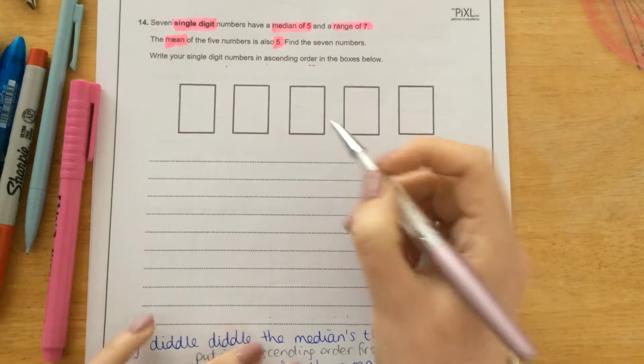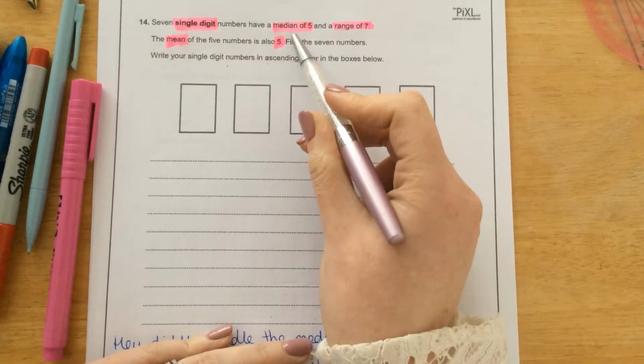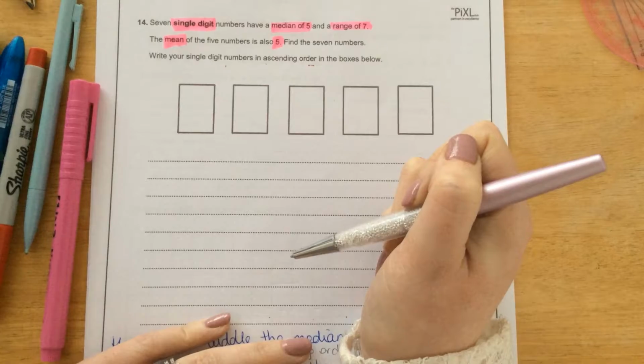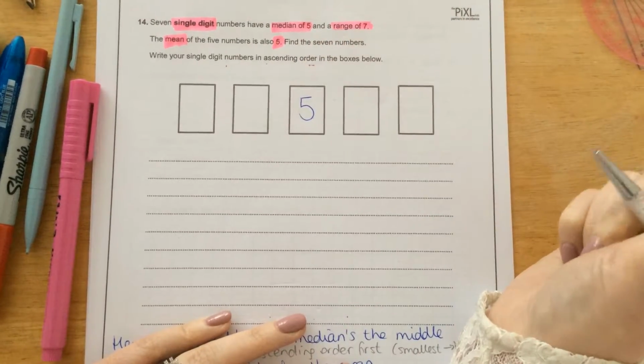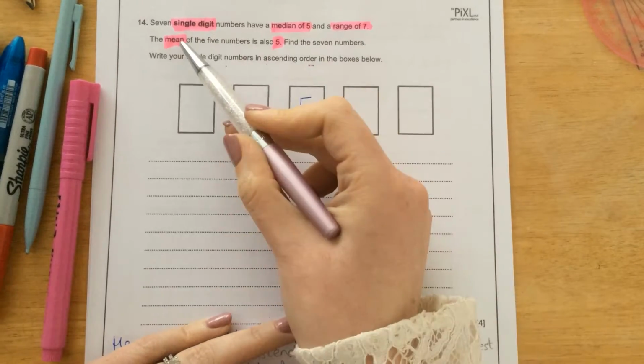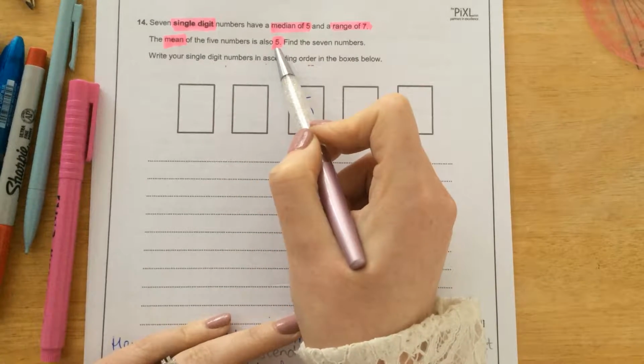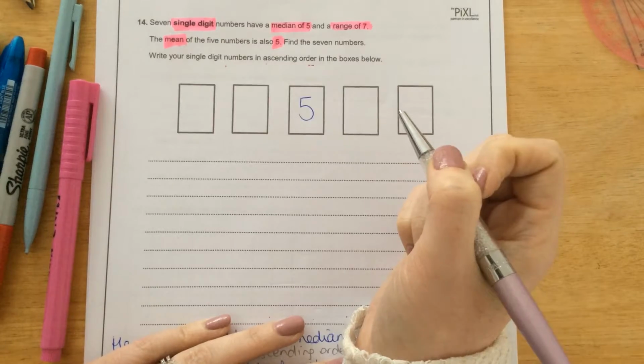So this now says the median has to be 5. So the median we've learnt is the middle number. So that definitely needs to be here. Then it says the mean is 5 also. So that's really a good place to start now.